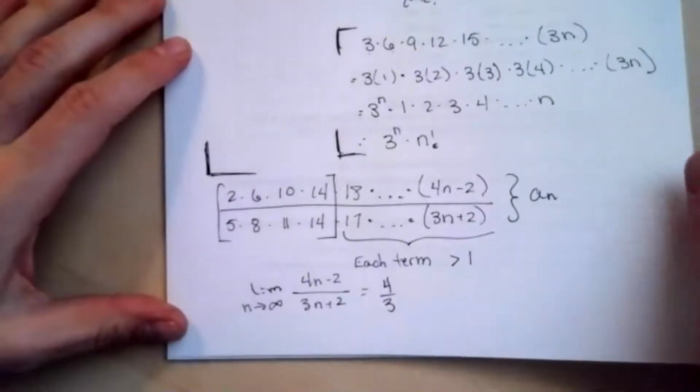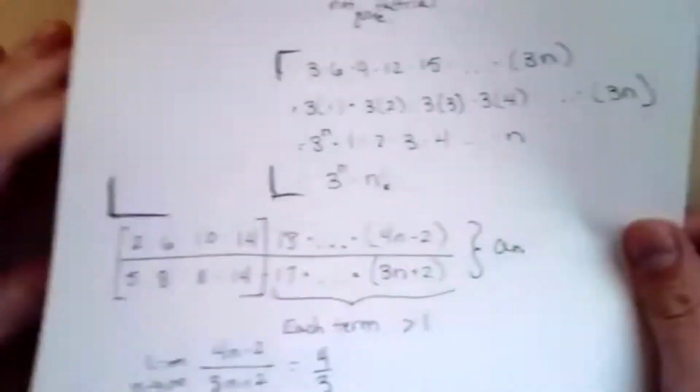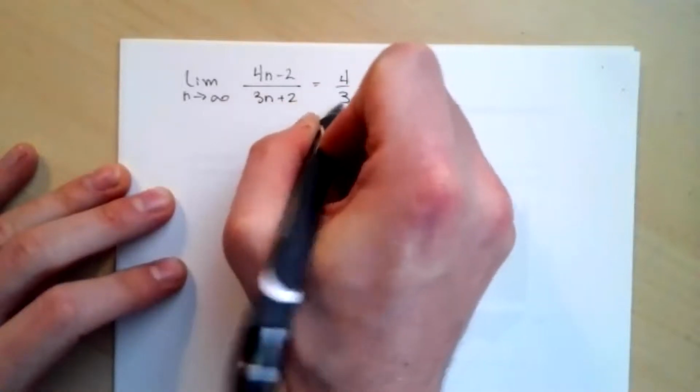True. So because it's a product of consecutive terms, a better way to think about it would be to say something like, we know that the limit as n goes to infinity of the next multiple in our sequence is 4/3.